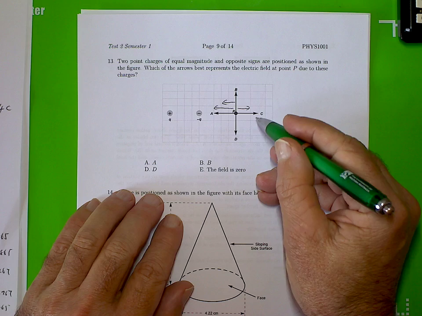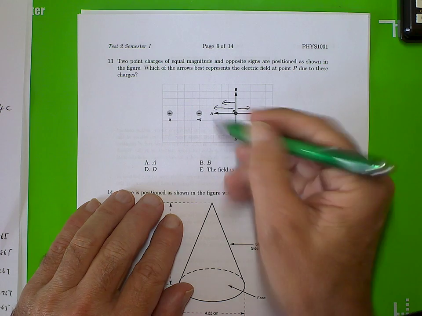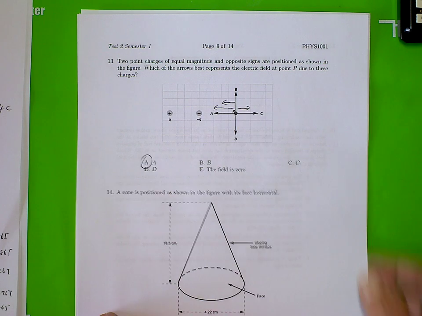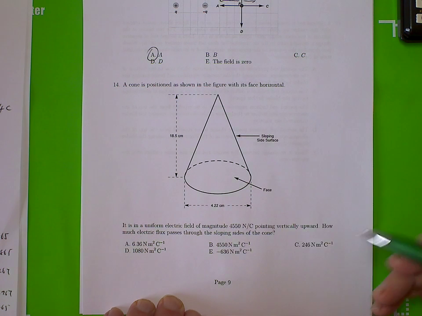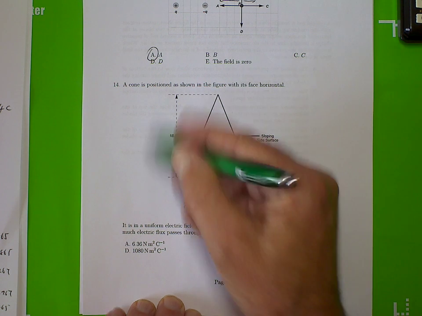Right. Okay. So field in that direction is A. Beautiful. Done. Now here we have a picture. There's a cone.